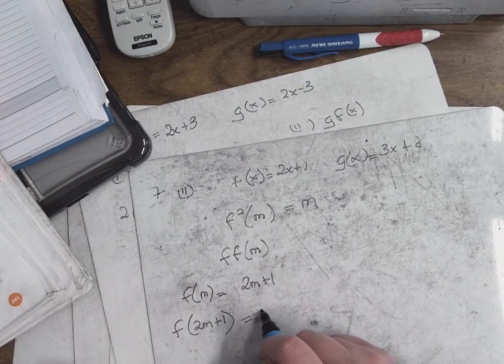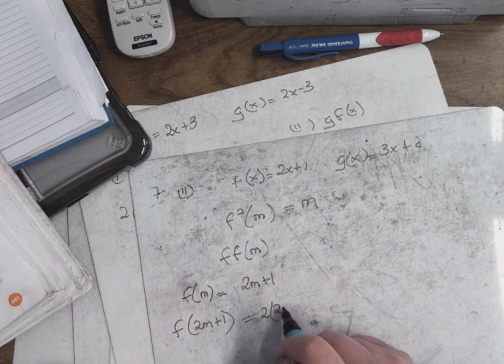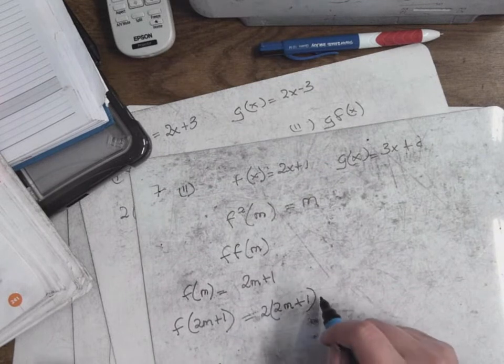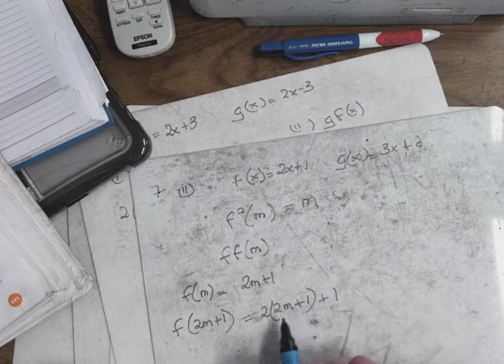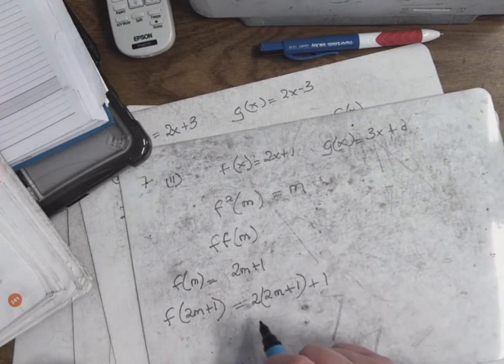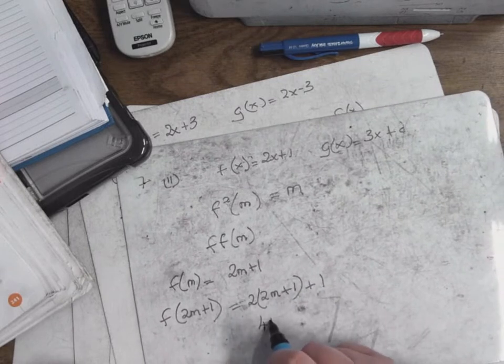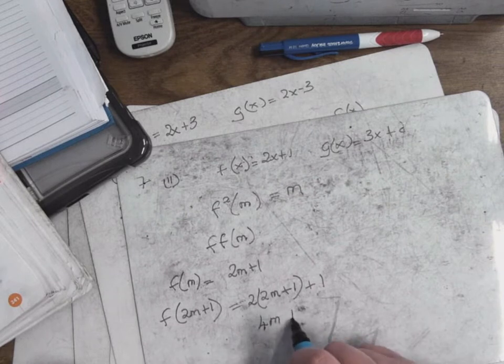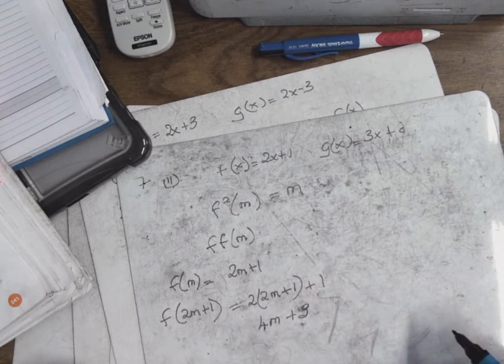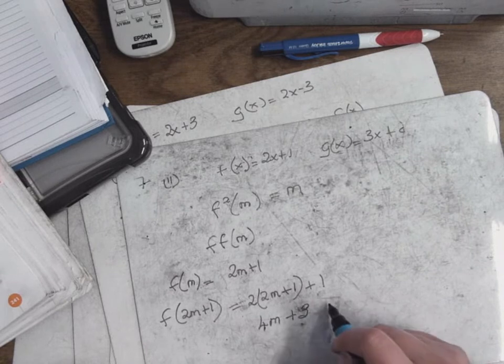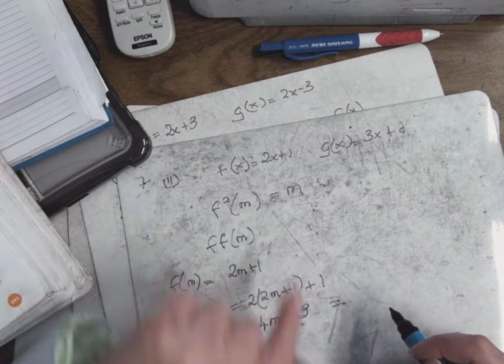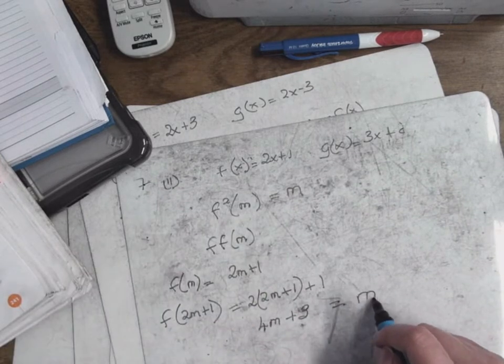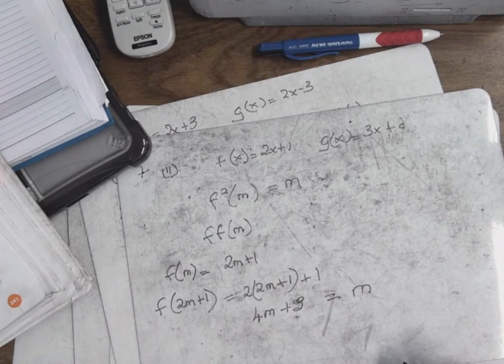So that would be 2 times 2m plus 1, plus 1. Sorry, 2x plus 1. Is that alright? Multiplying out, that's 4m plus 2 plus 1, which would be plus 3. Okay? Is that alright? And they tell me that when you work all that out, you get m. So equal to m. Then m's on one side, numbers on the other.